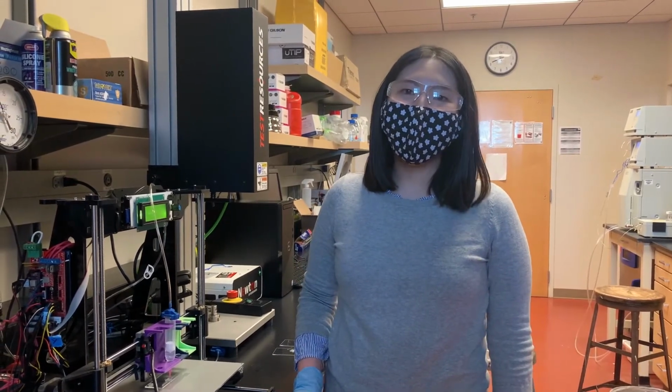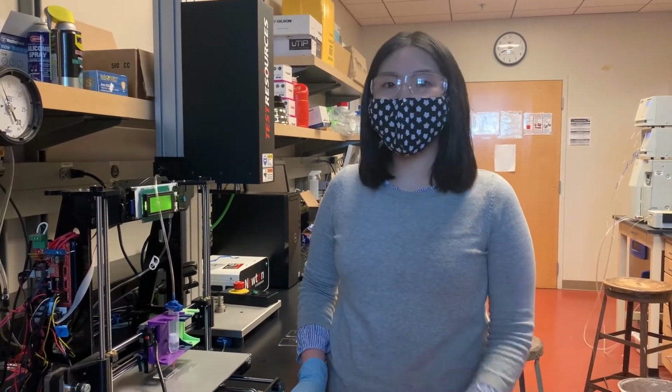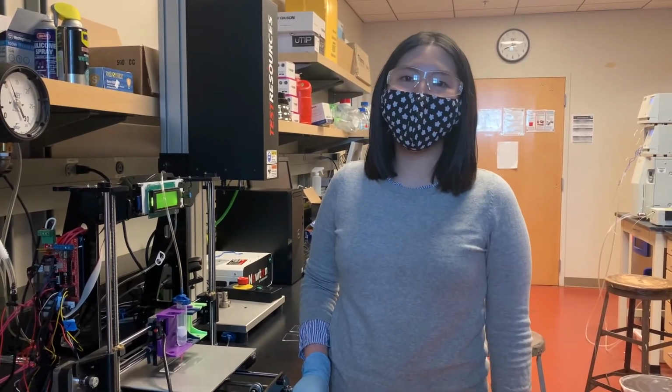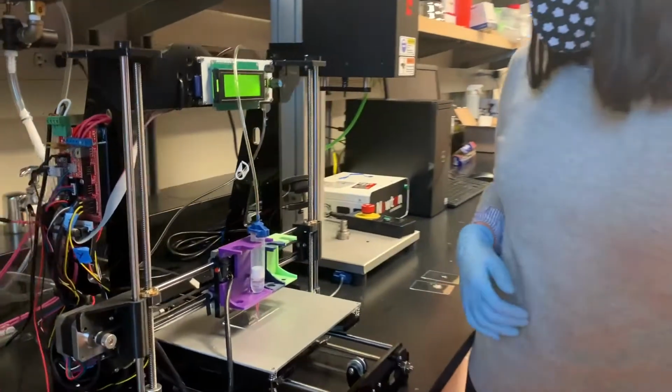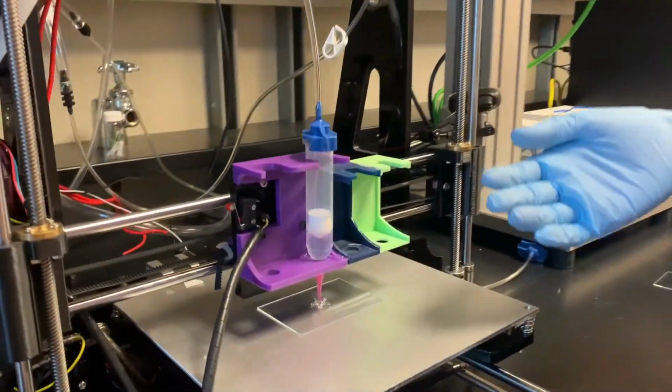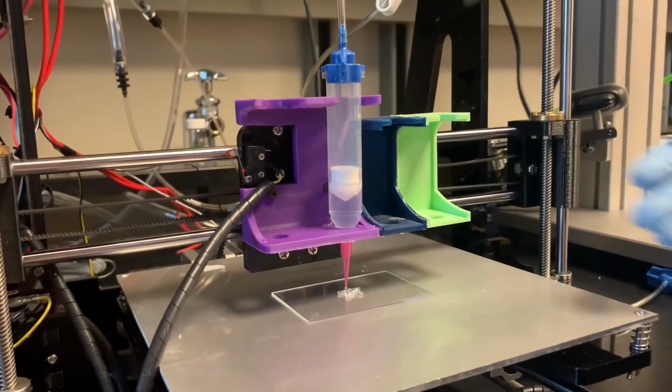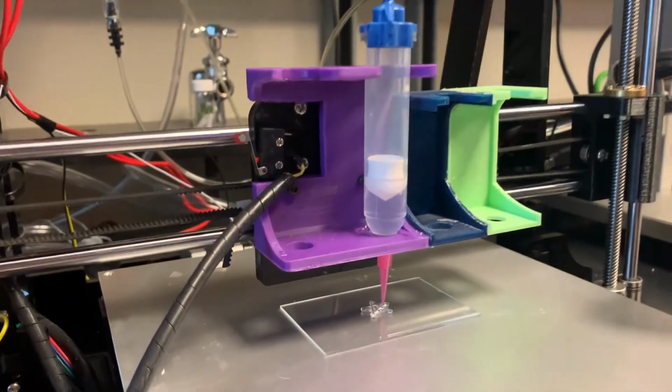Extrusion printing. Here is the first extrusion printer in our lab, which is the air-driven or pneumatic printer. As you can see here, we simply apply air into the syringe loaded with the hydrogel, and the gel extrudes directly onto the print bed.